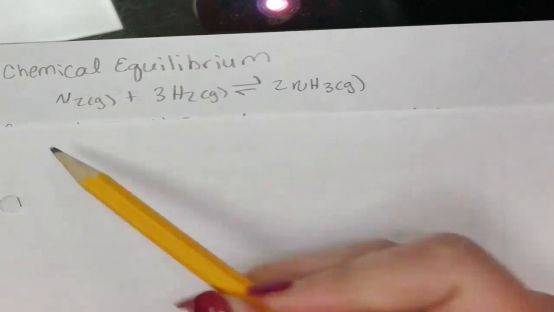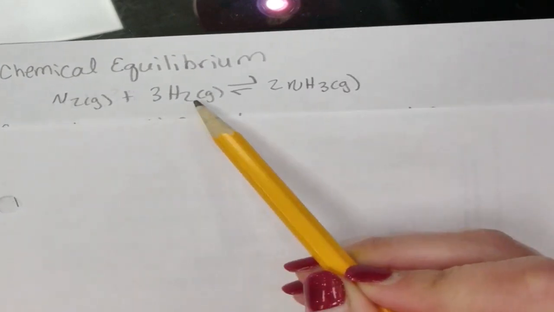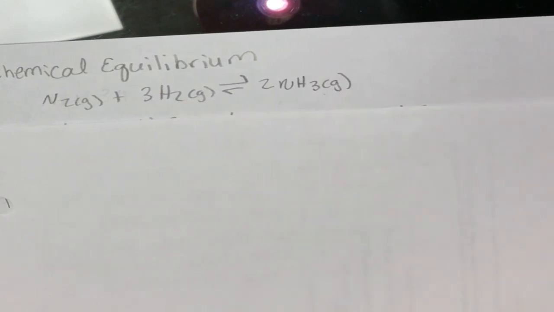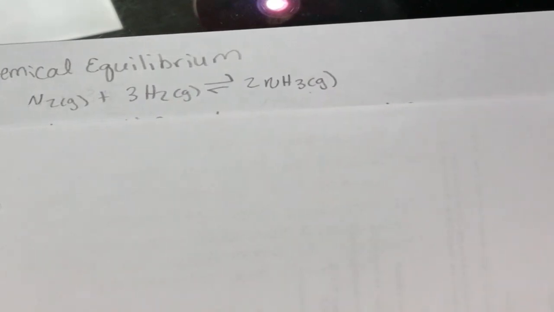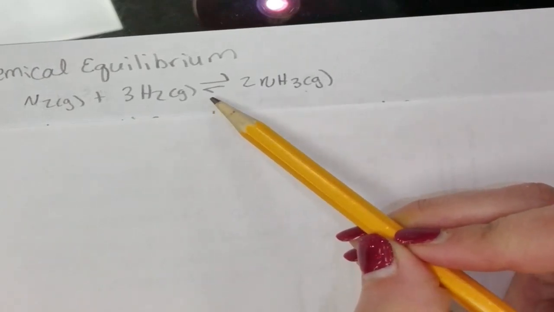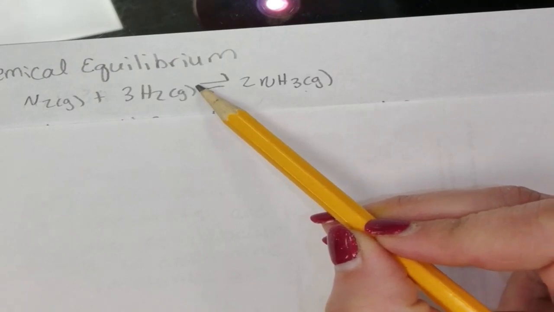Okay, so in this lesson today, we're going to talk about chemical equilibrium. All right, so what is chemical equilibrium? I've got for us an equation where nitrogen gas plus hydrogen gas gives us ammonia gas. And we'll notice here we don't have a single arrow. We have this arrow where it's going to the right and to the left.